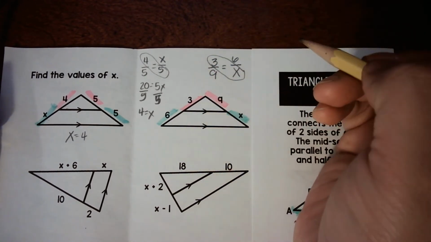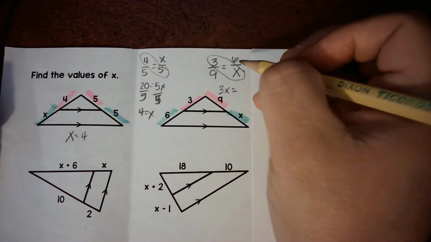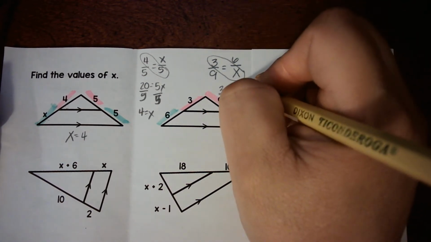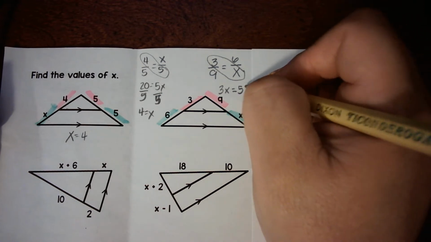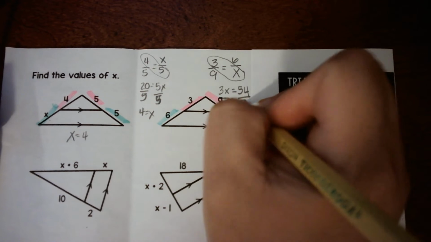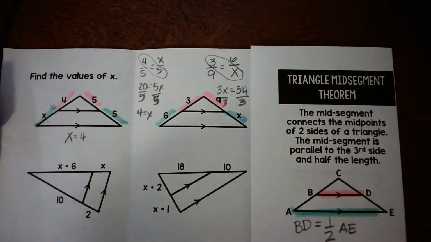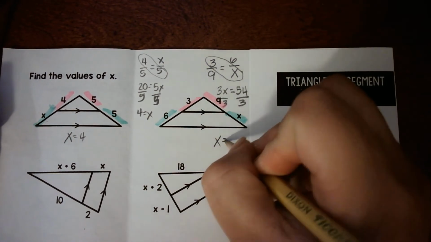And you know I like to see that work. So 3x is equal to 54, divided by 3. I'm just checking my answers over here. x is equal to 18.